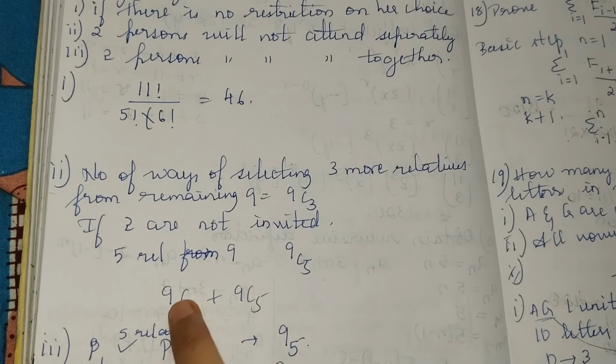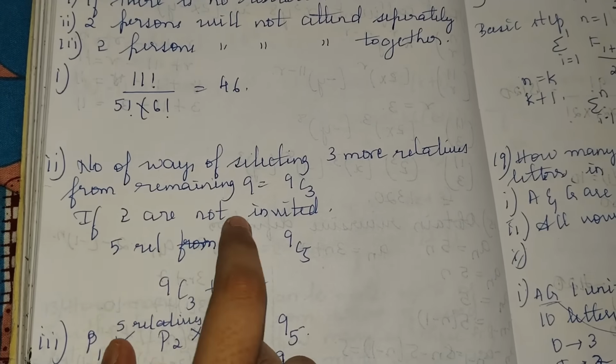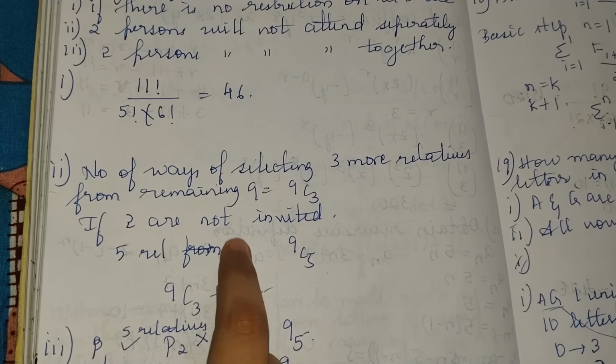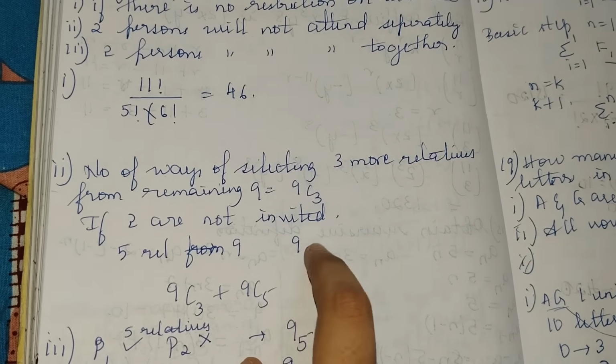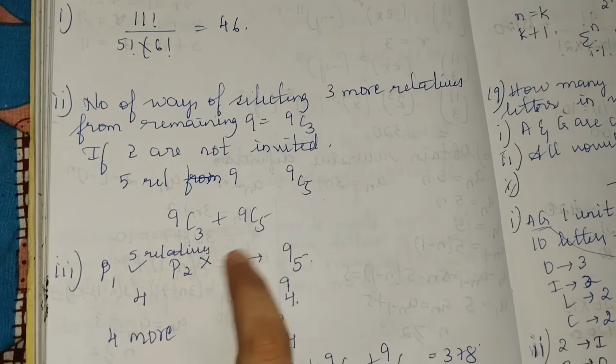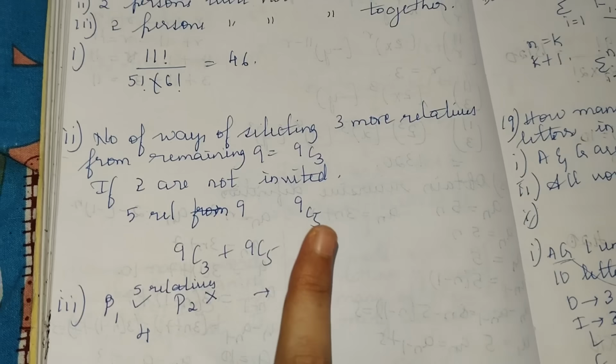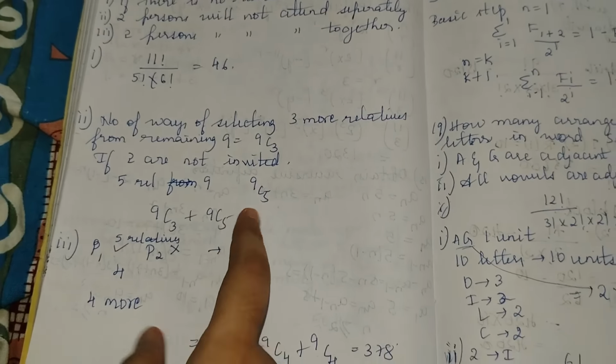Now we will add both the answers, because if the 2 are not invited, then 5 relatives will be chosen from 9, so 9C5. Once we add this part, you'll get this answer. You can add it up, or you can leave it like this only.